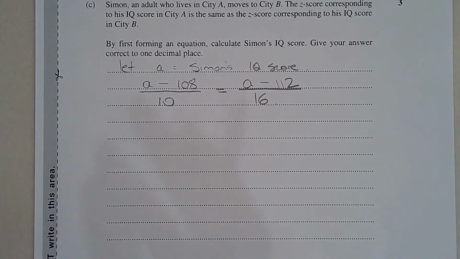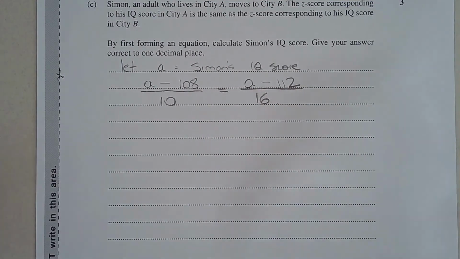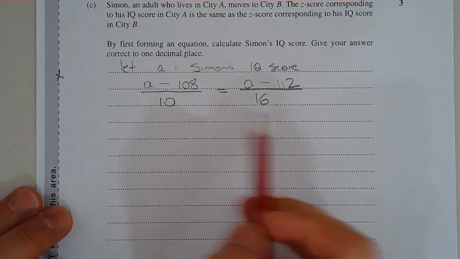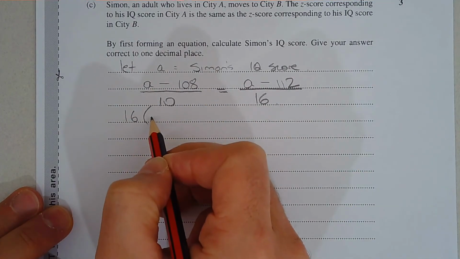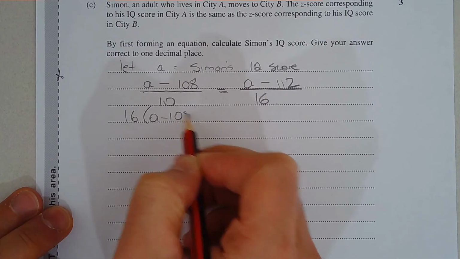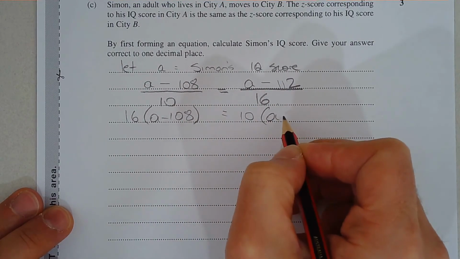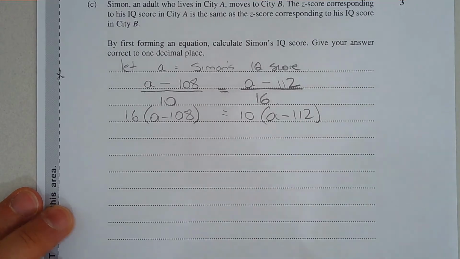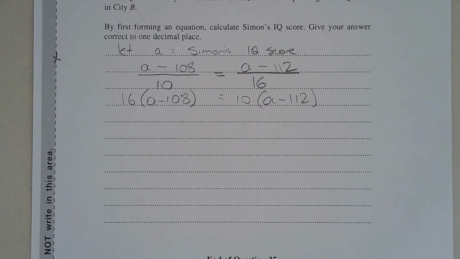All right, so now we need to solve this equation. From this point on, it's just algebra. I'm going to cross multiply, so move the 16 over here. So 16 times A minus 108 is equal to 10 times A minus 112. Notice that's a very quick way to eliminate the fraction and convert it to linear form.